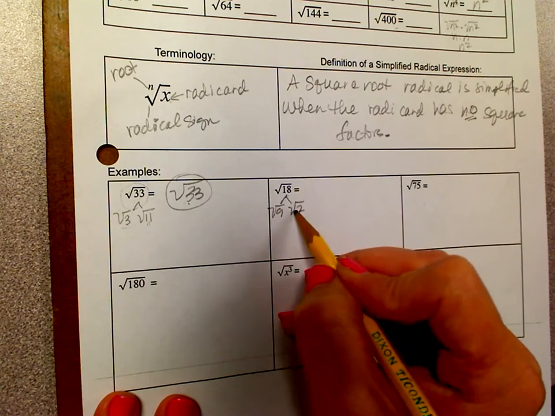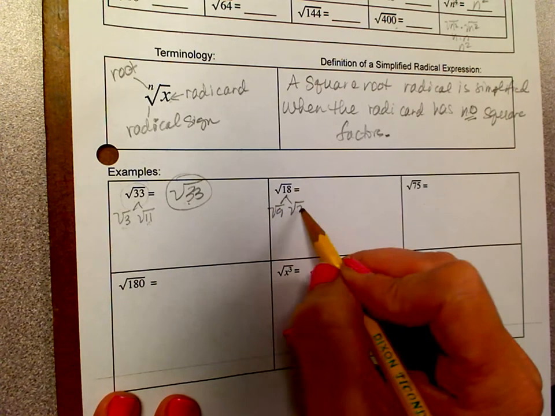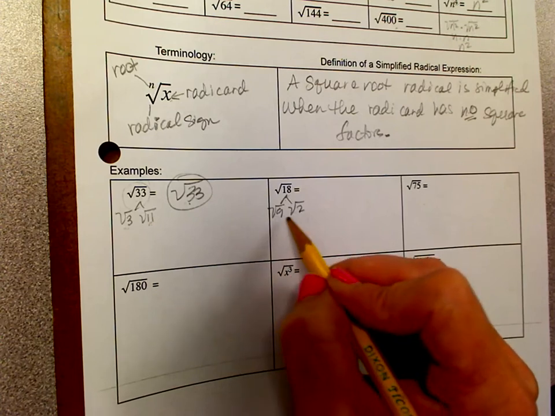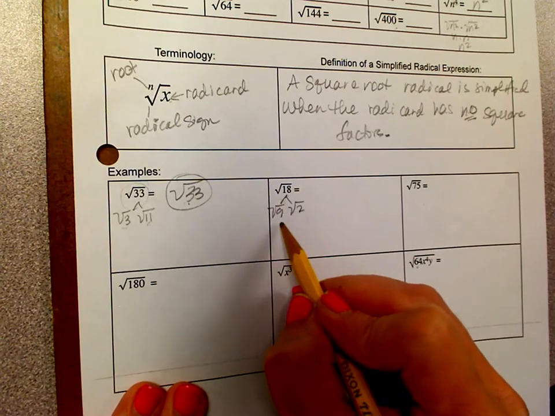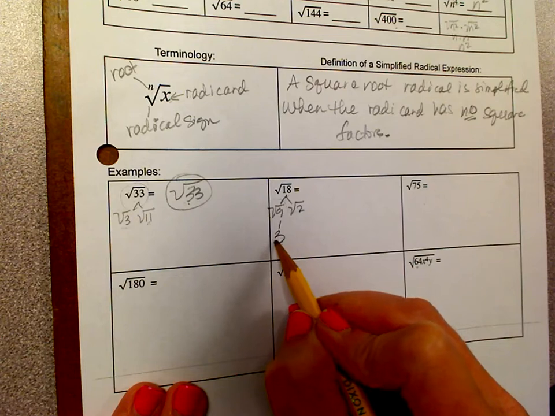Do not drop your radical sign and say, oh, I'll add it later. I will count off for this. I am so picky about this because this is where errors happen. Now, the square root of 9 can be simplified to the whole number 3.